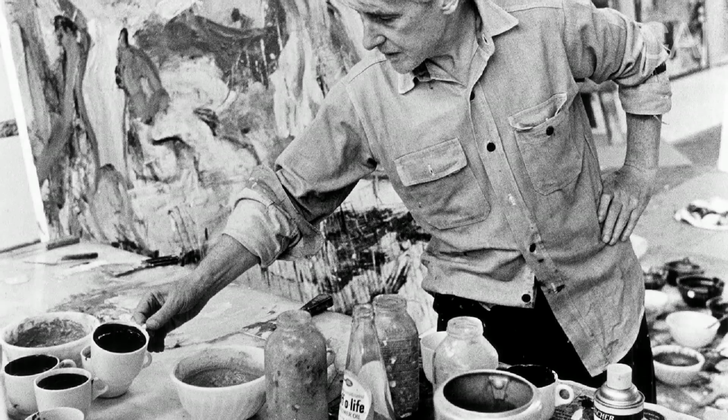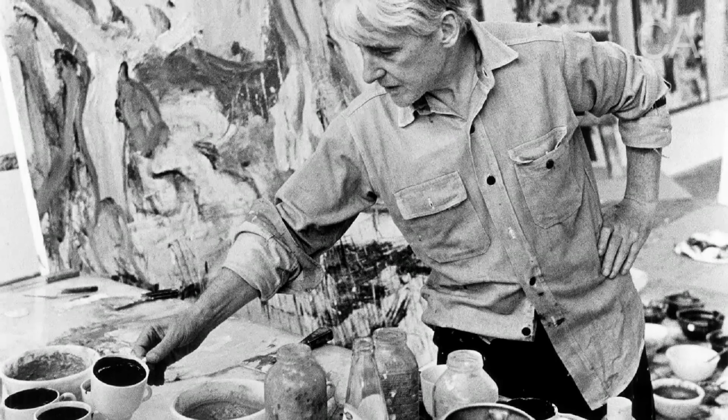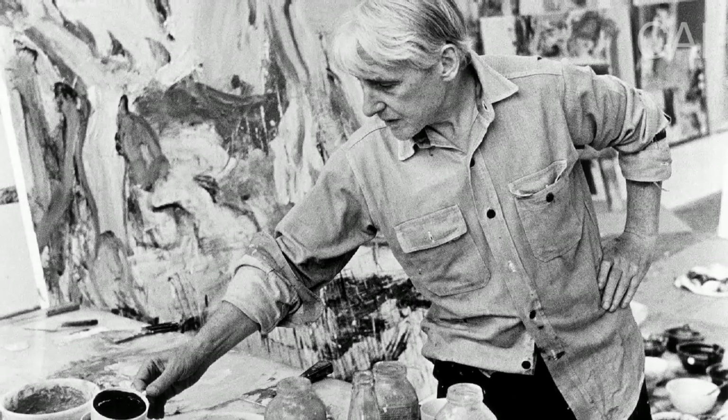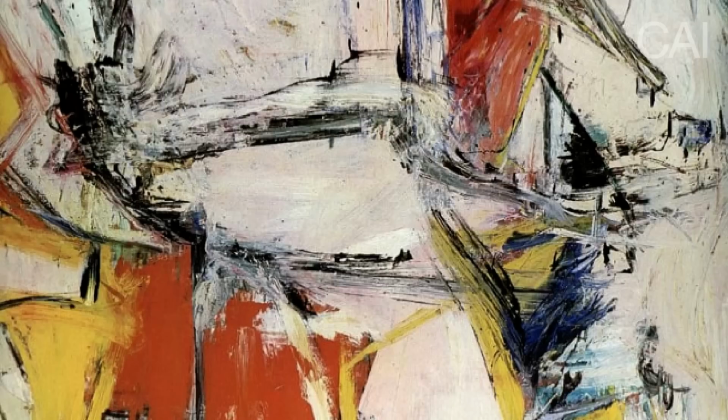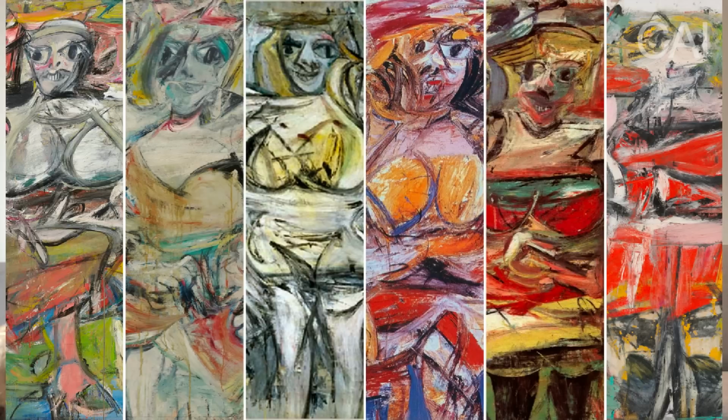A first-generation abstract expressionist, Willem De Kooning is one of the most important artists of the 20th century. In 1950s New York, when painters such as Jackson Pollock and Franz Kline were moving toward pure abstraction, De Kooning developed a signature style that fused vivid color and aggressive paint handling with deconstructed images of the female form, a then controversial body of work that has become known as his Women series.